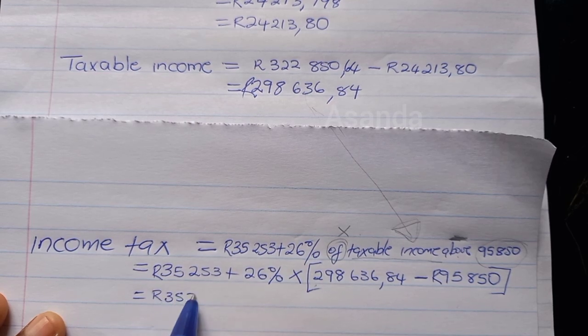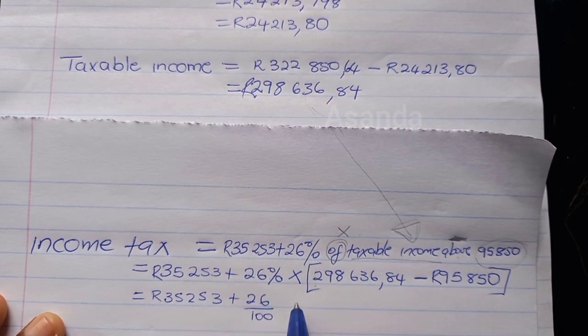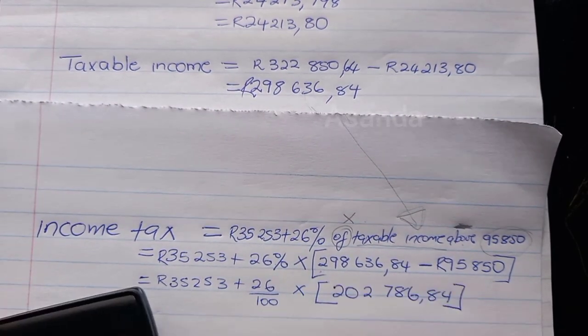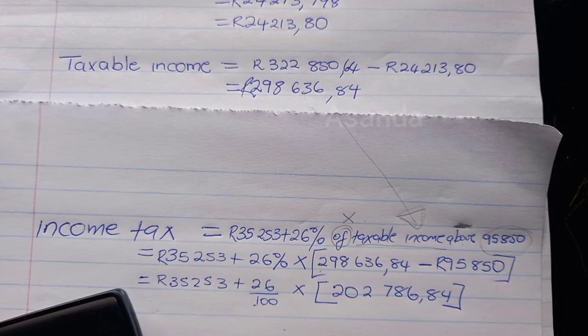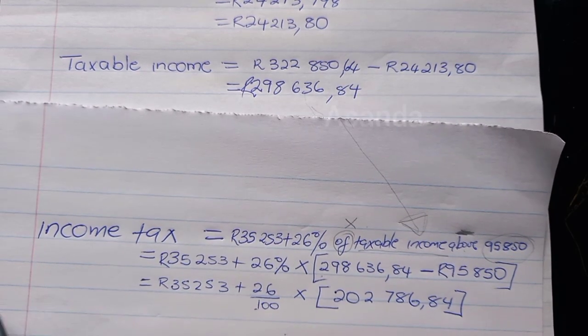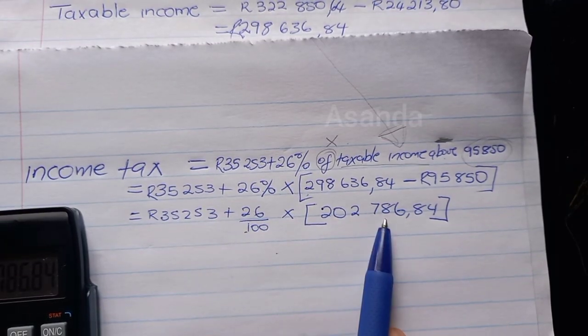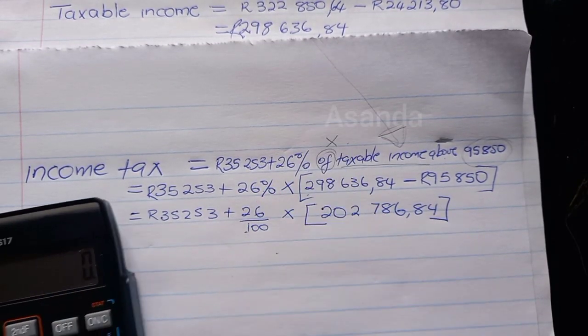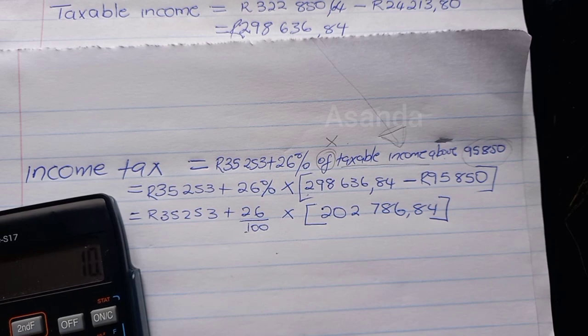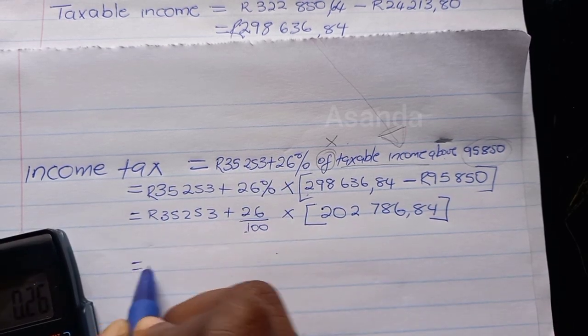Okay, so now we say 35,253 plus 26% is actually 26 divided by 100, right? And then you multiply that and then you say, okay, what is the difference between the two? We're going to multiply the percentage with the amount now. And that, my darling, is how you do this. Okay, so the next step now would be to multiply the percentage by that. So I say, what is 26 divided by 100? 26 divided by 100 is 0.26.